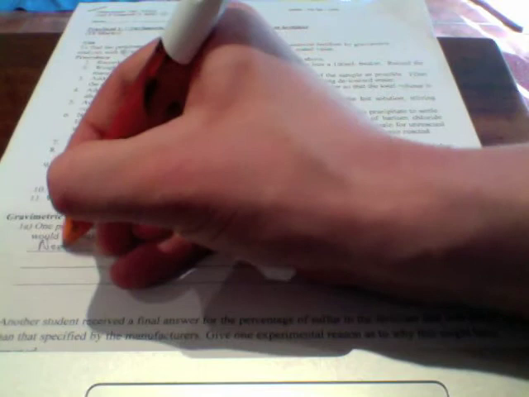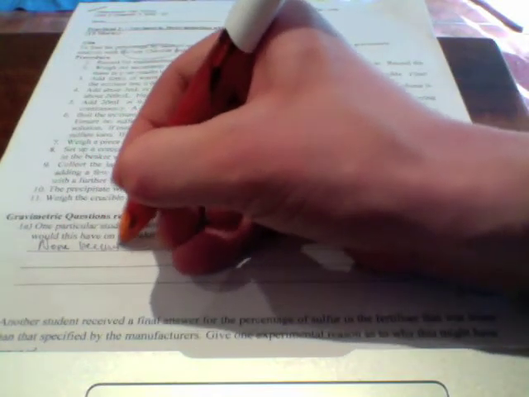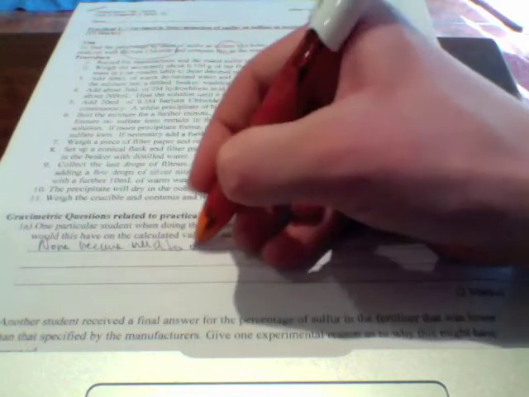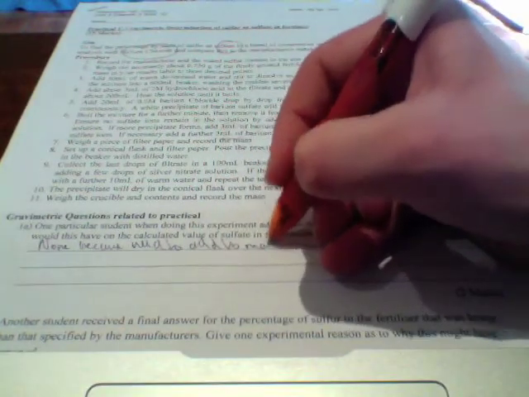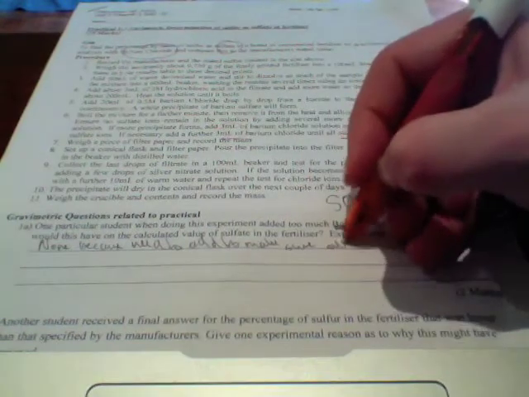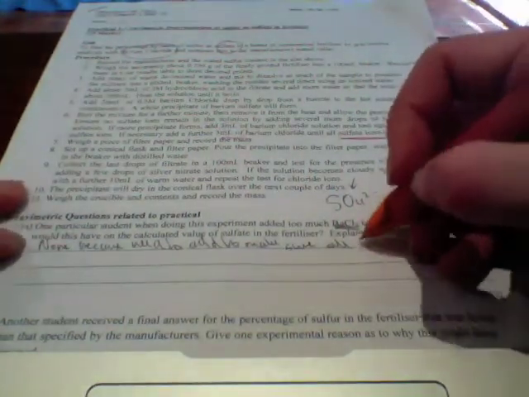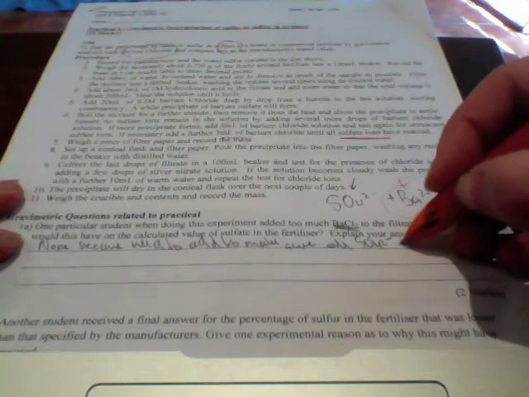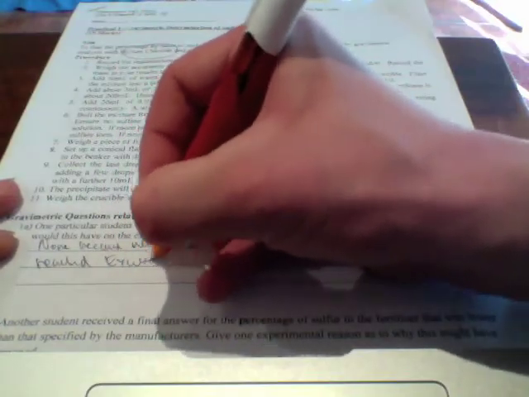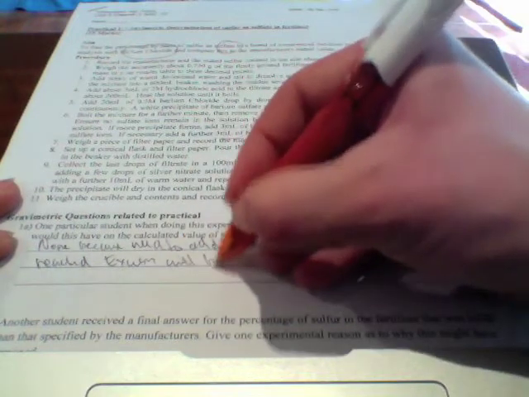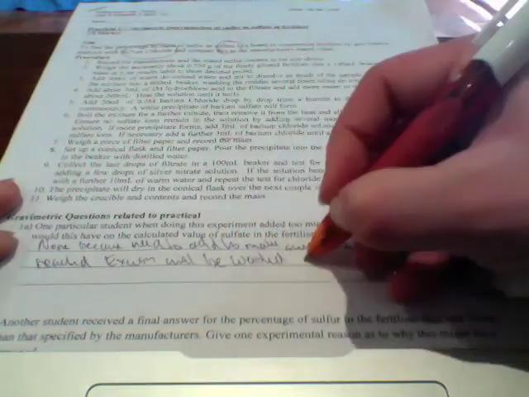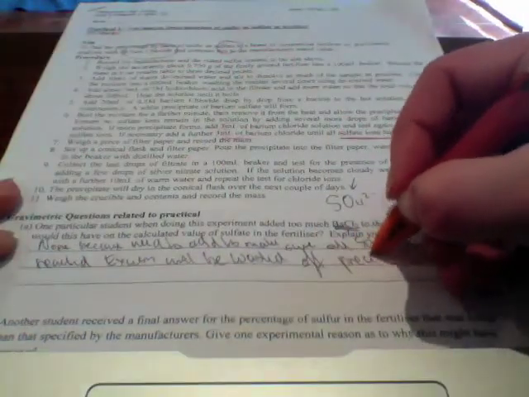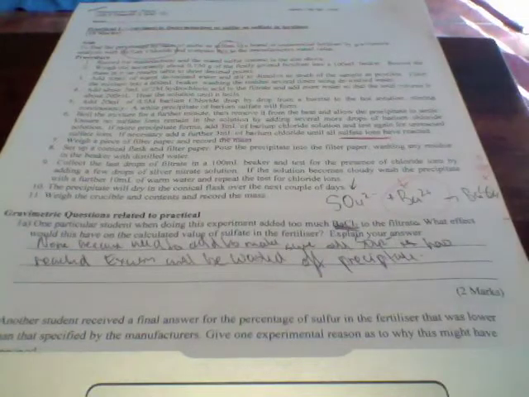Because we need to make sure all the SO4 2- has reacted. You can even add in excess, and the excess will be washed off the precipitate. Okay, so that's just a little summary of gravimetric analysis.